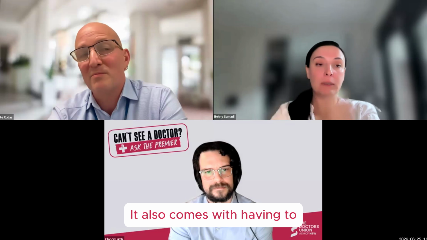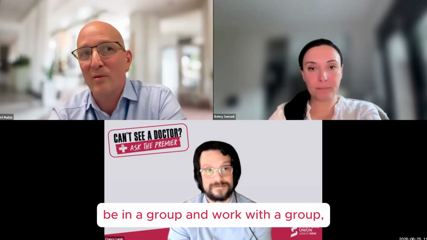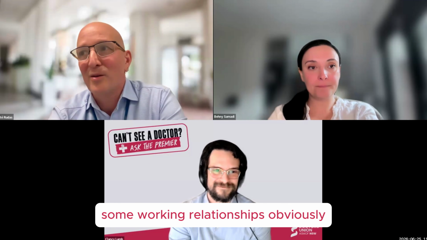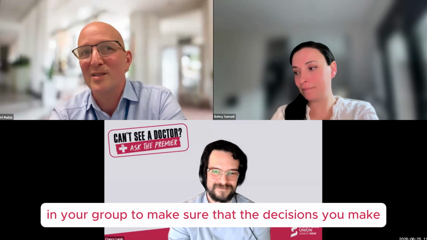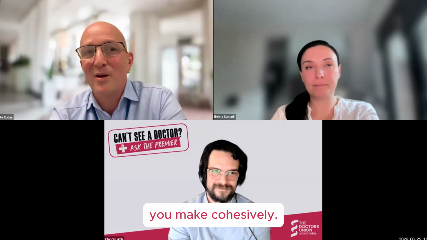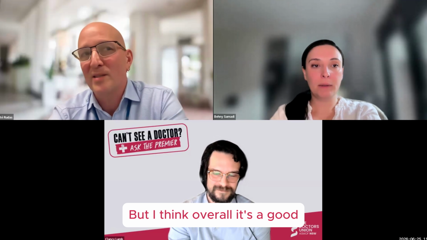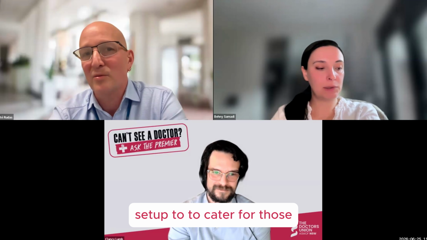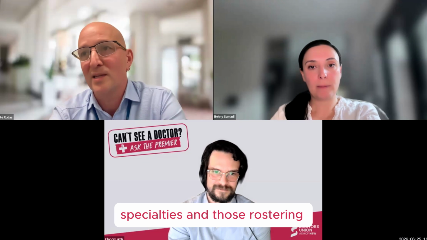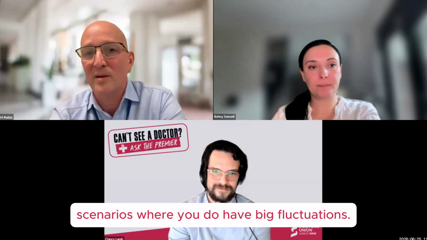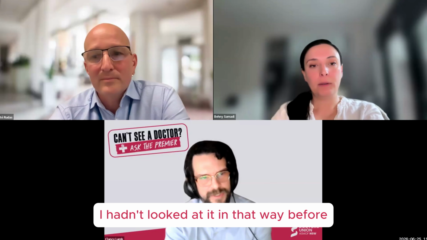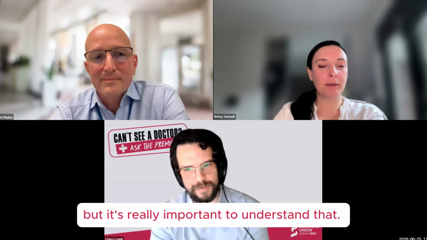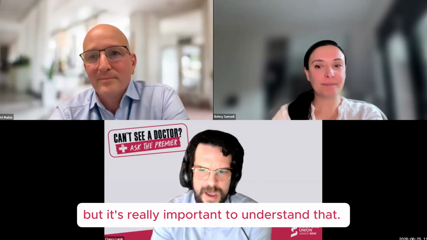It also comes with having to be in a group and work with a group. So, you need to have some working relationships, obviously, with the others in your group to make sure that the decisions you make work cohesively. But I think overall it's a good setup to cater for those specialties and those rostering scenarios where you do have big fluctuations. Thanks for that, and really great stuff about the rostering considerations. I hadn't looked at it in that way before, but really important to understand that.